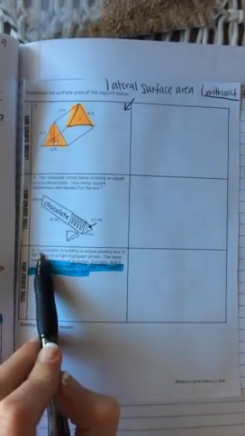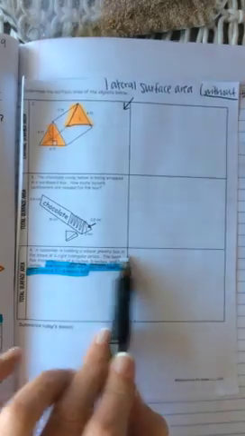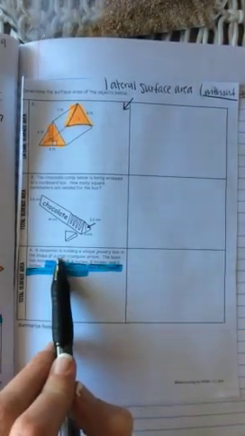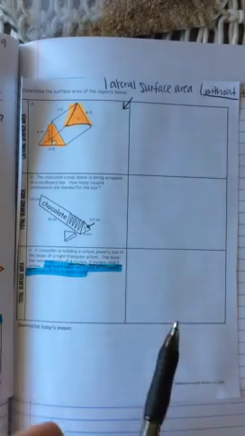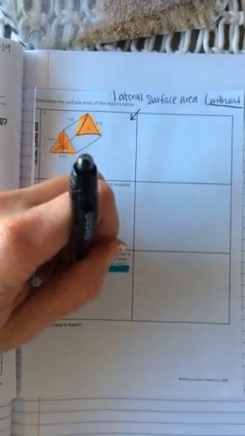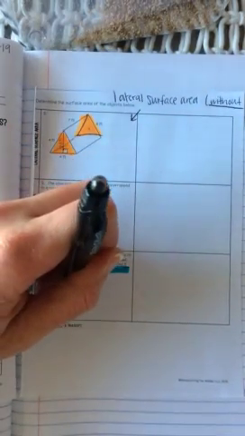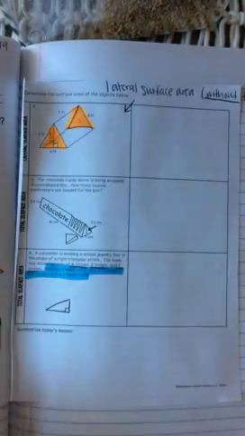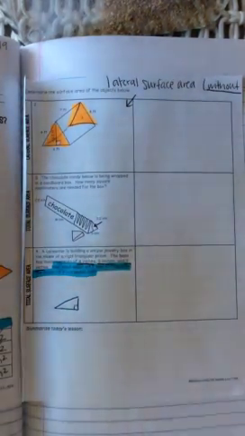When I read over it again, a carpenter is building a unique jewelry box in the shape of a right triangular prism. So if I think about right triangles, that means that the triangle must have a 90-degree angle. So I'm going to roughly sketch my first base. And I'm going to include that little box there showing that it's a right triangle.